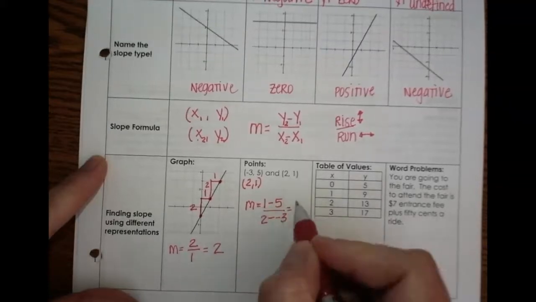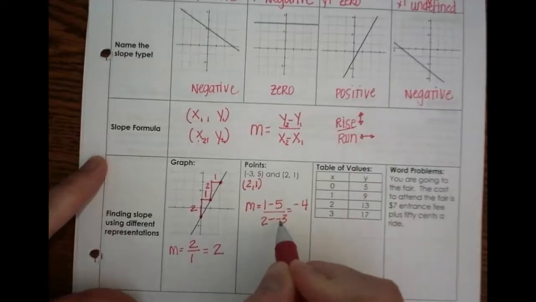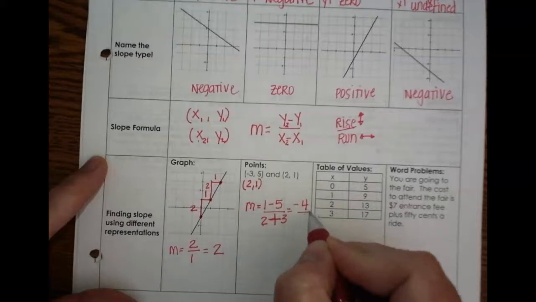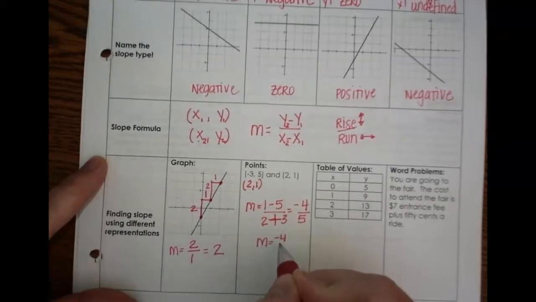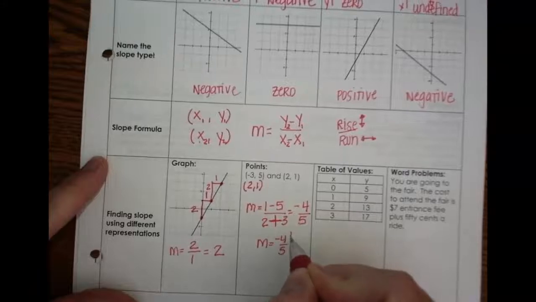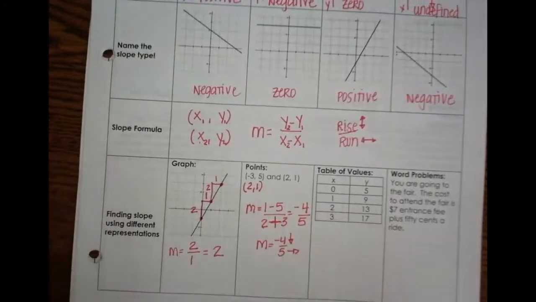So 1 minus 5 is negative 4. And then 2 minus negative 3, that minus minus becomes a really big positive, 5. So my slope is negative 4 over 5. That means I would go down 4 and right 5.